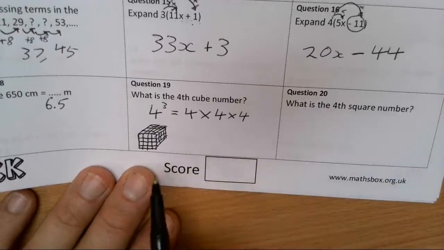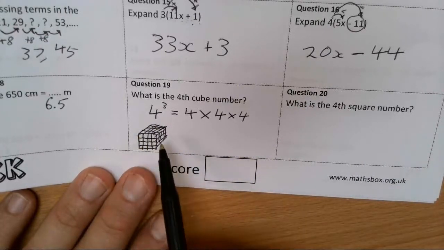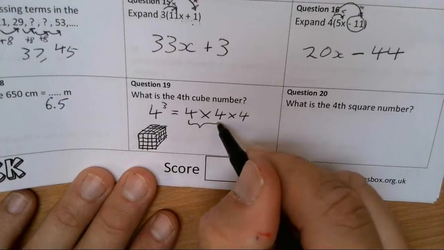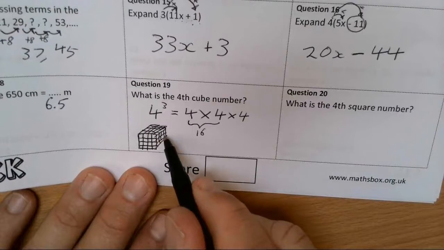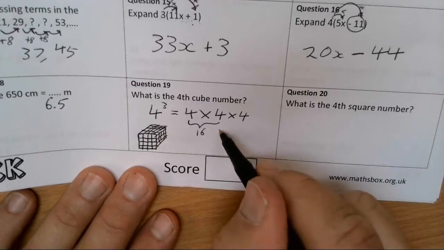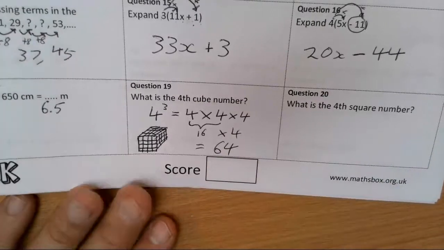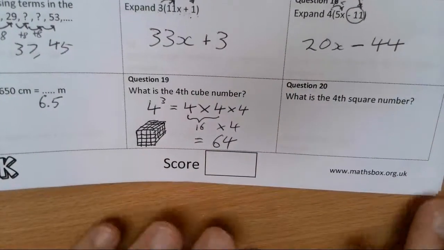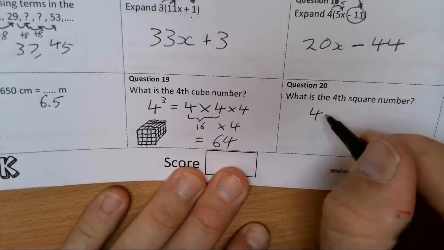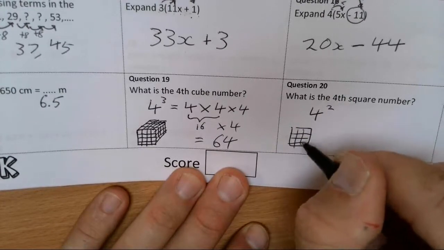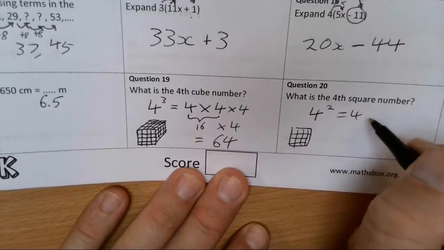We would have 4 times 4 gives me 16 on the front, but we've got 4 layers of that. So 16 times 4 is 64. Fourth square number is just 4 squared, so it's just 4 times 4, which is 16.